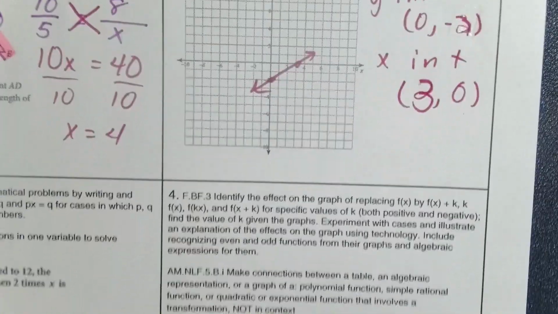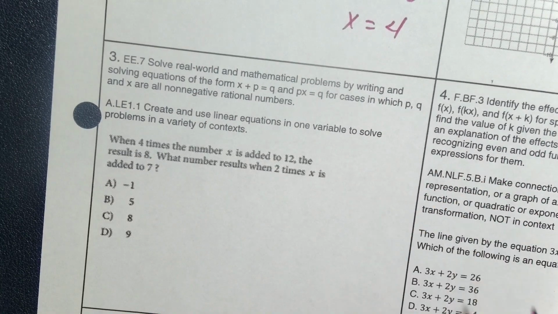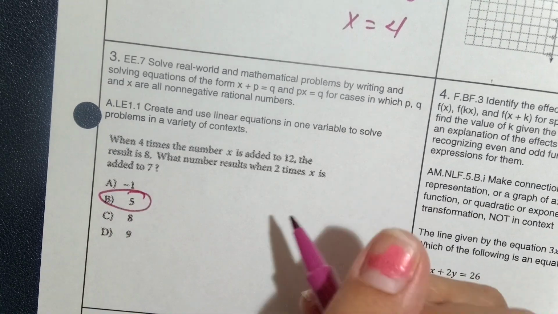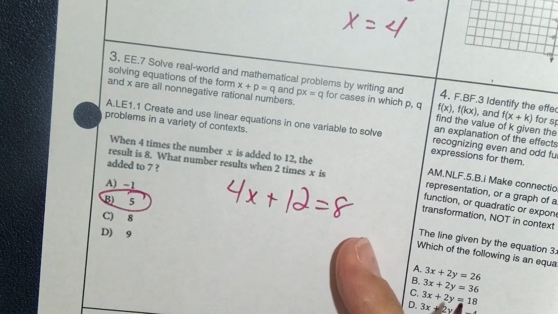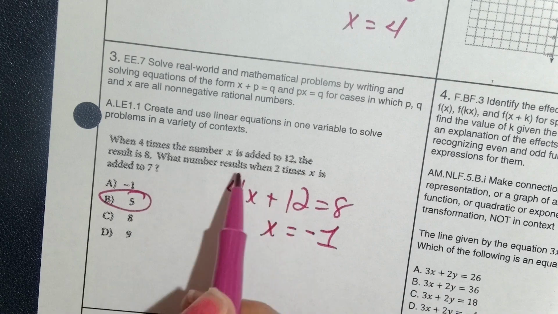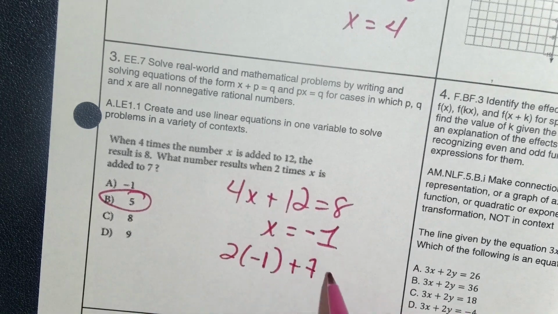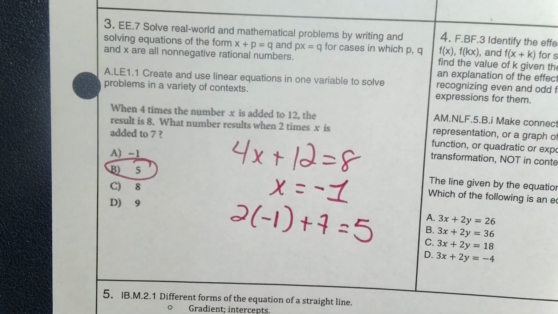Next one. The answer is 5. You needed to set up an equation. 4x plus 12 equals 8. Solve for x. X is equal to -1. And then create another equation where it's 2 times -1 plus 7 equals 5. Mr. Vella, can you make sure everybody's writing this down?